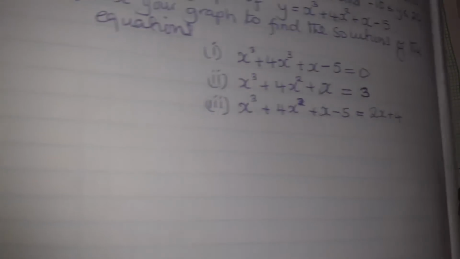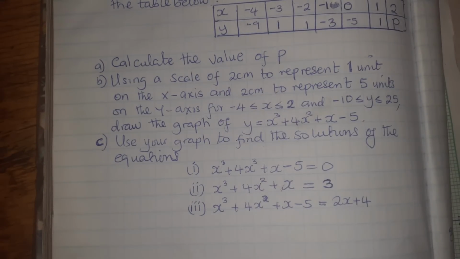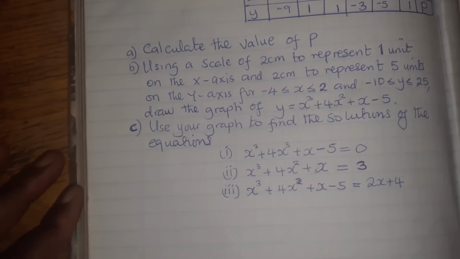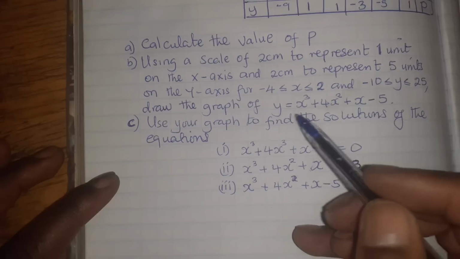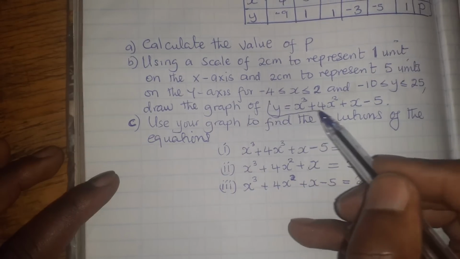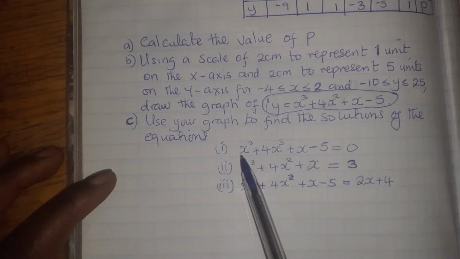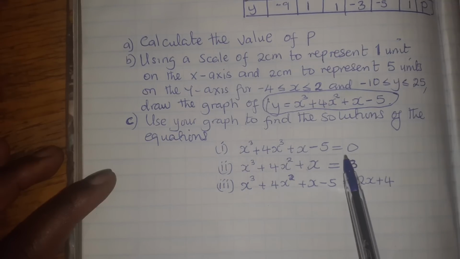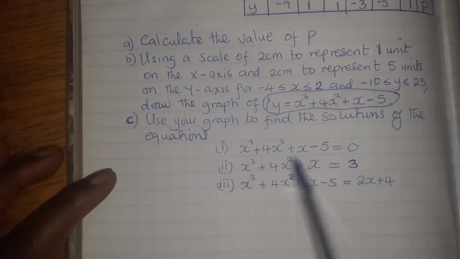Our first question, question C, says use your graph to find the solutions of the equations. There are these 3 equations here. So the first equation, how do we do it? If you look at the graph, and look at this function here, and then look at this equation, what can you see here?